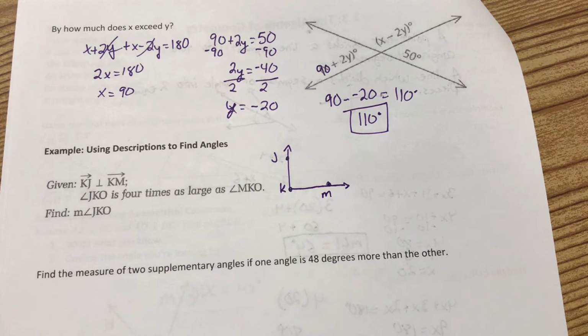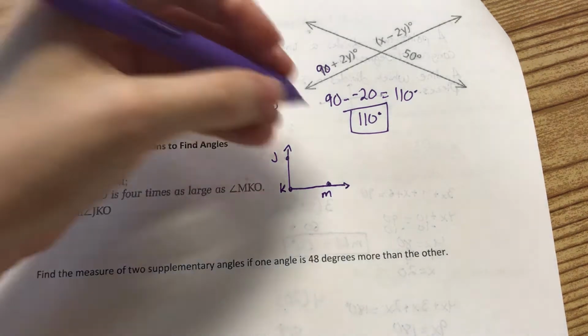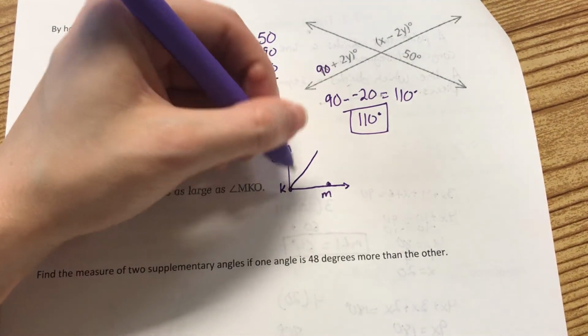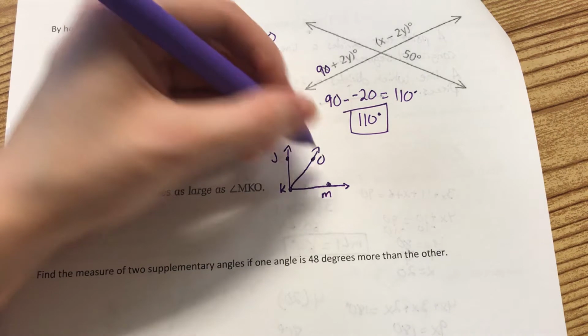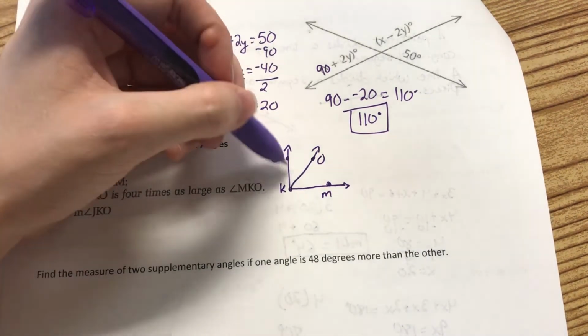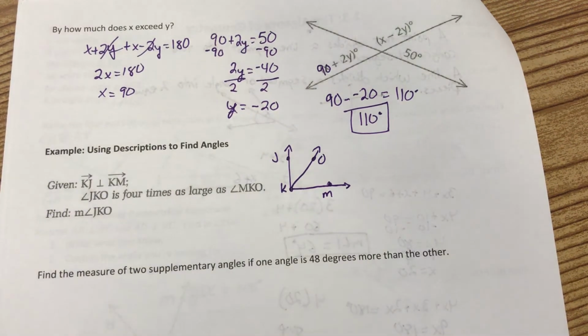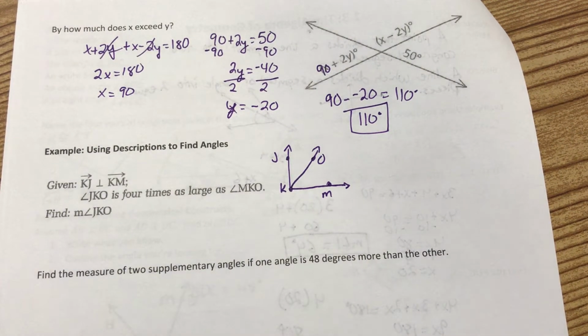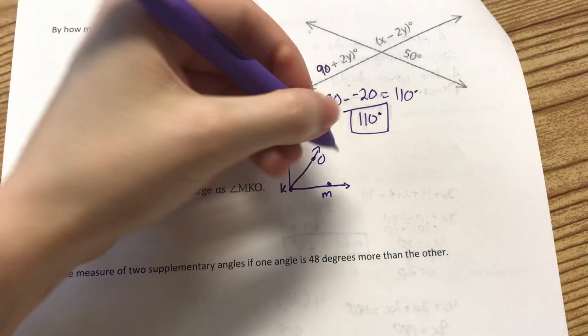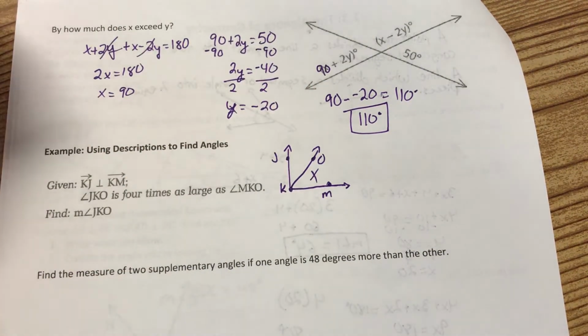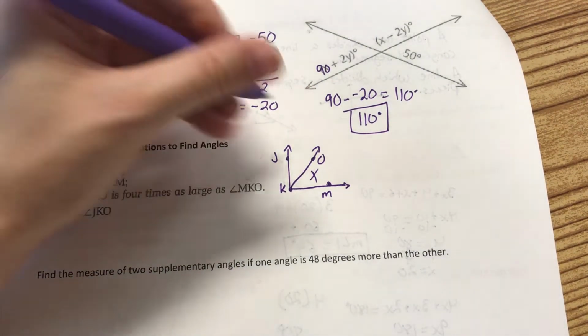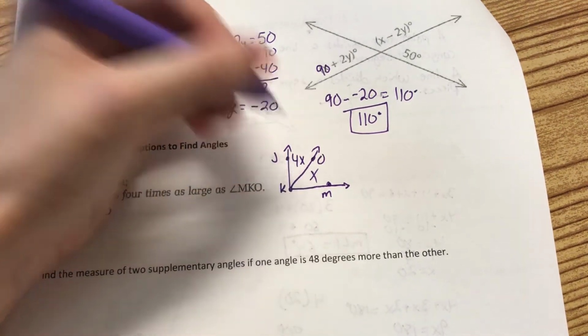And it also says angle JKO is 4 times as large as angle MKO. Now we don't have O yet, so we're going to have to draw O in here. So here's point O. And JKO is 4 times as large as MKO. So that means MKO is smaller. So since MKO is smaller and unknown, I'm going to call it x. JKO is 4 times as large, so I'm going to call it 4x.